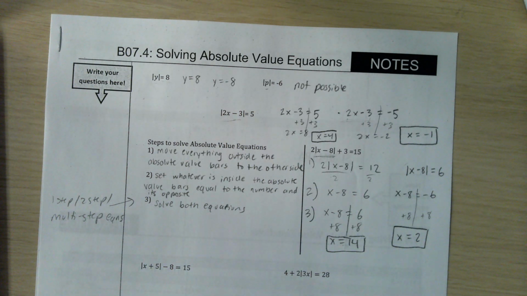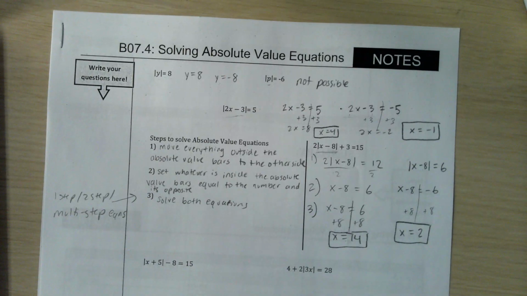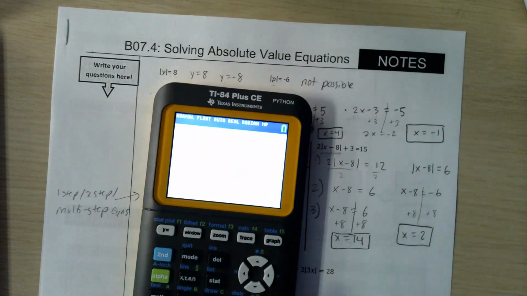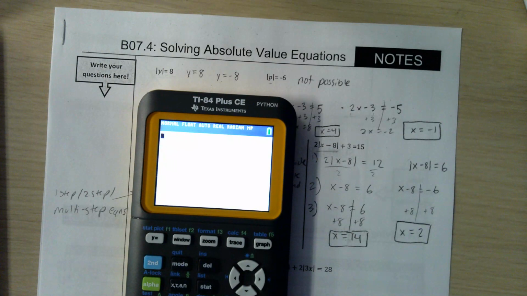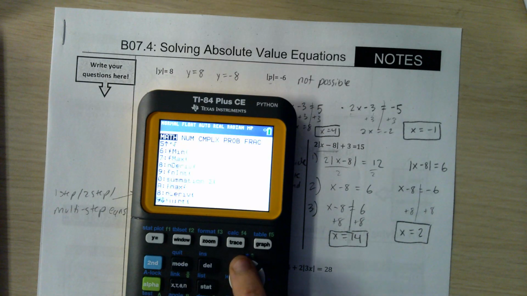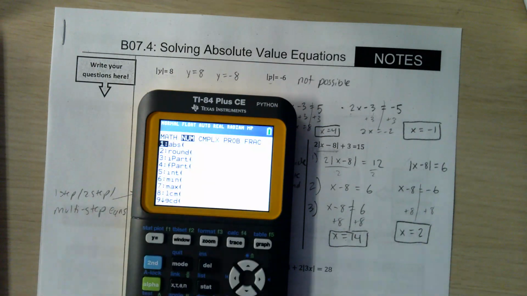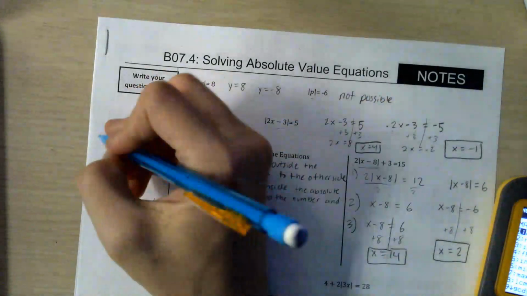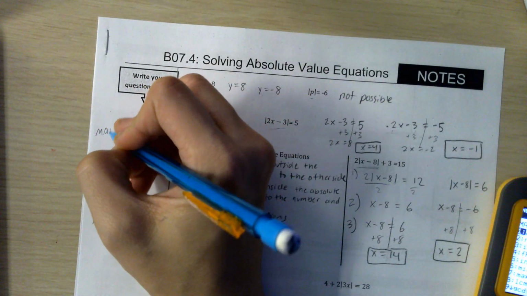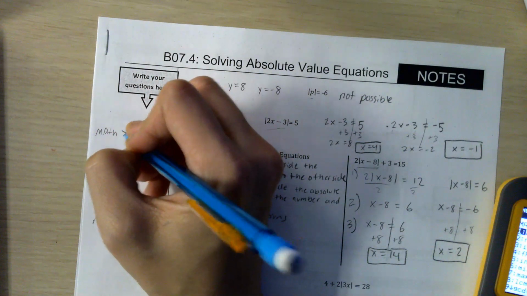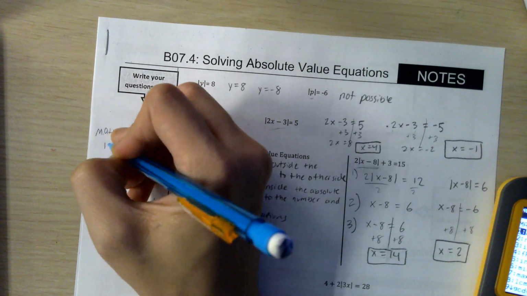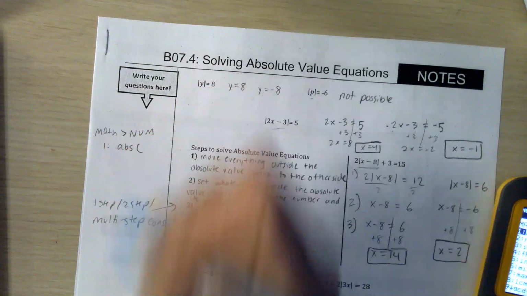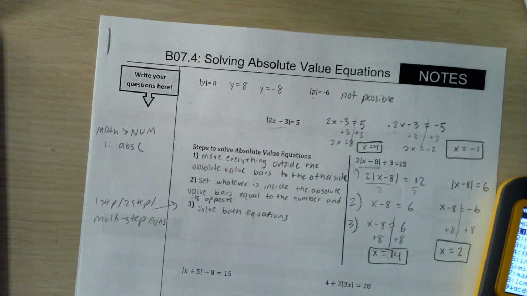So we can check it, and there is absolute value in the calculator. I'm going to show you. Okay, so if you go to math, number, abs, that's absolute value. So I'm going to write it here. Math to number, and then it's 1 abs. So that stands for absolute value, calculator.